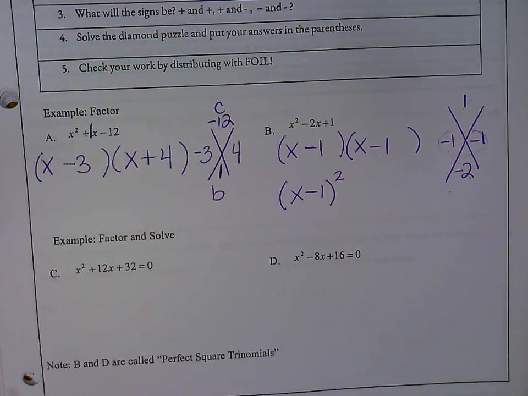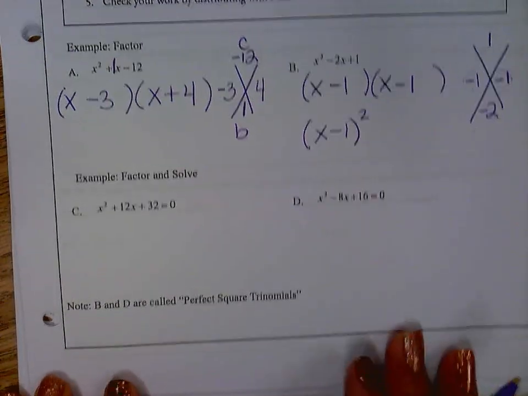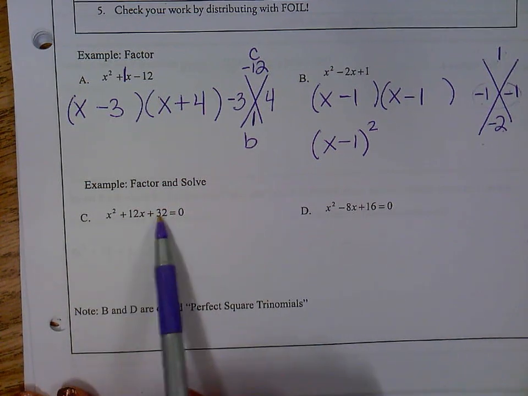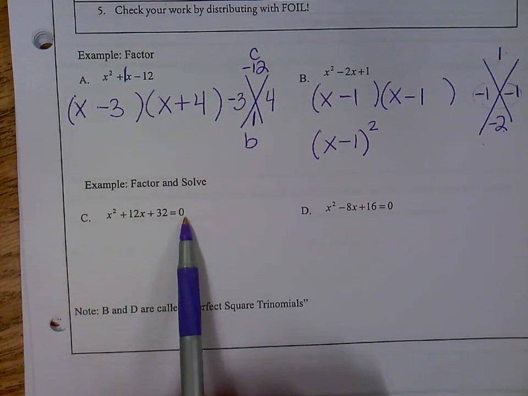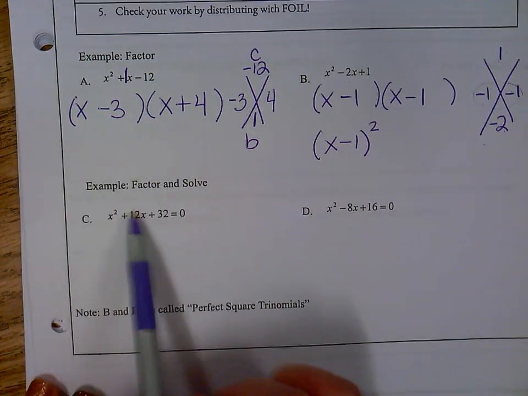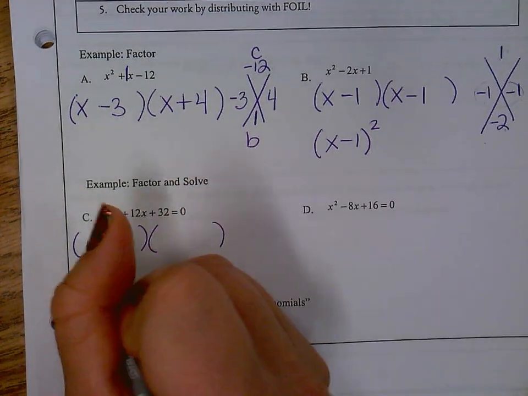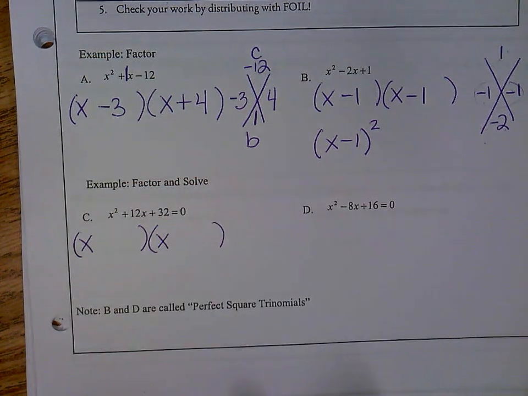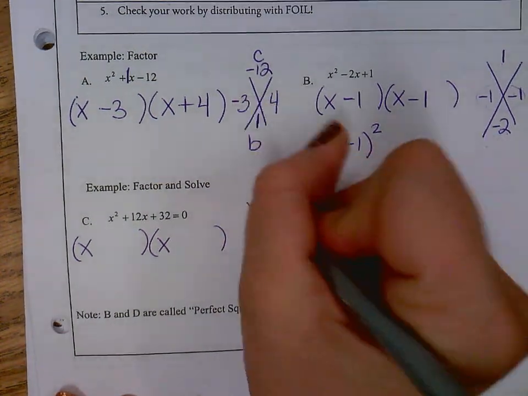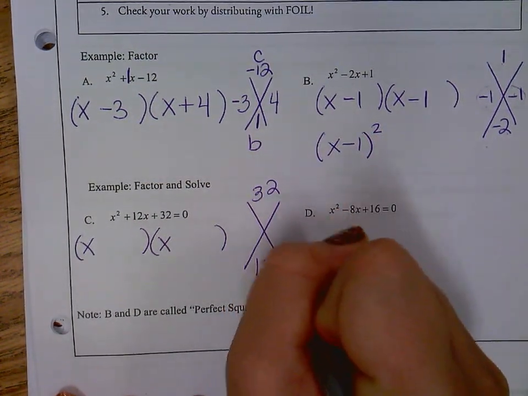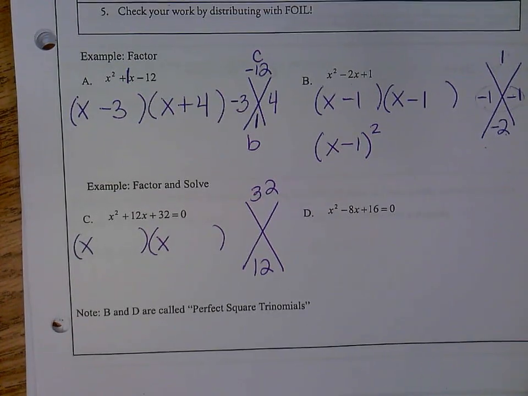All right, this time I just put a couple examples where you factored it and solved it at the end. These were just factors. So I put my 2 parentheses, I put an X in each one, and I set up my diamond with a 32 on top and a 12 on the bottom. Here's where your math facts are super helpful, and some of us don't have our math facts all memorized. You can set up a factoring tree using a calculator if you're weak at this.